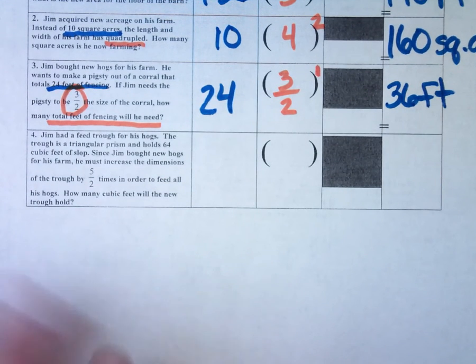Okay, number 4. Jim had a feed trough for his hogs. Are you liking all the farming things?